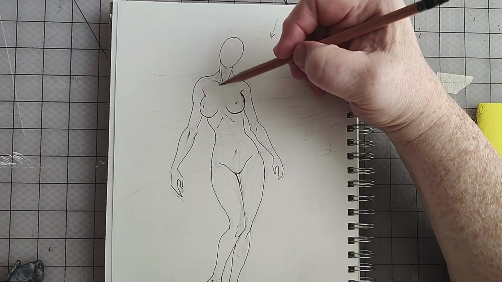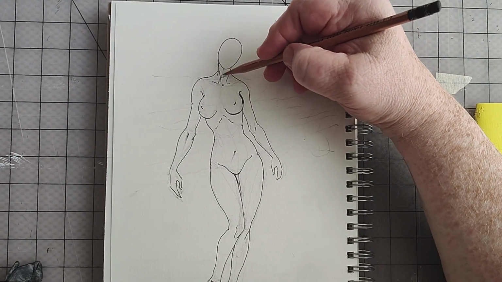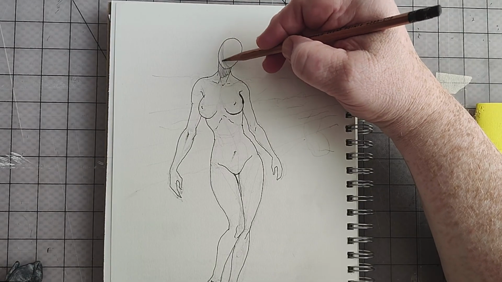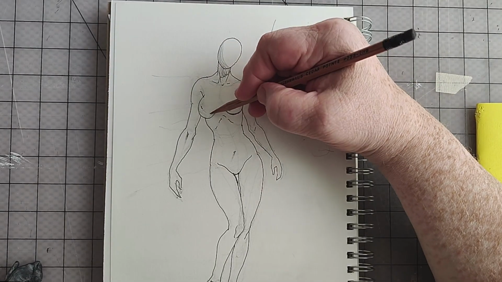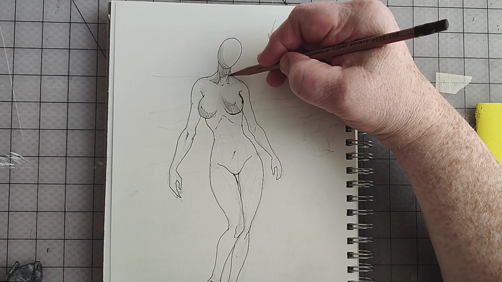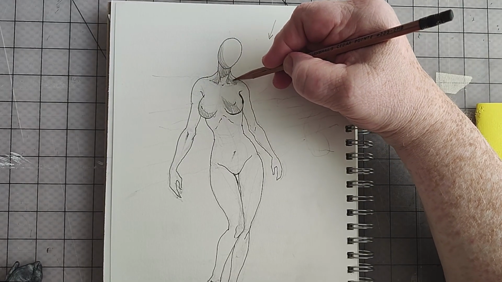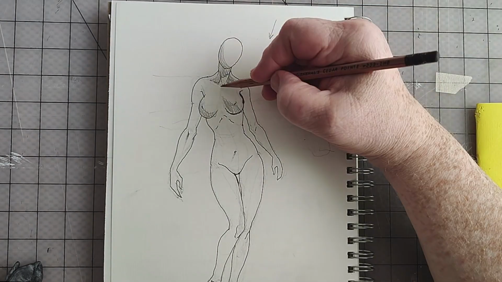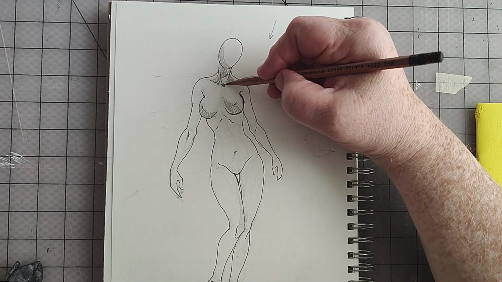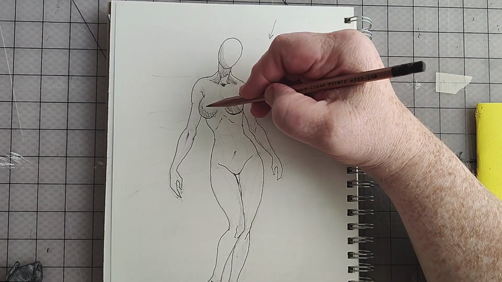I'm going to put some simple shading in underneath her neck, a little bit on her head. There's those concavities in the shoulder area. Another concavity there at her wishbone.